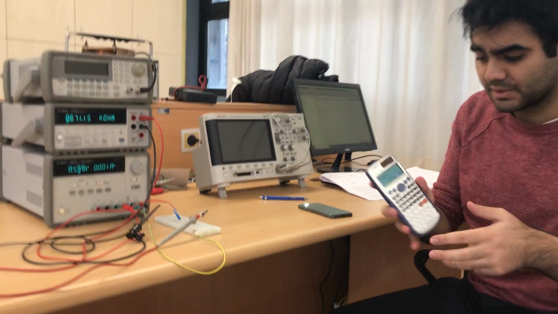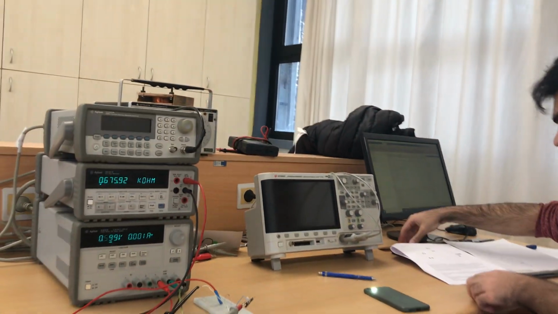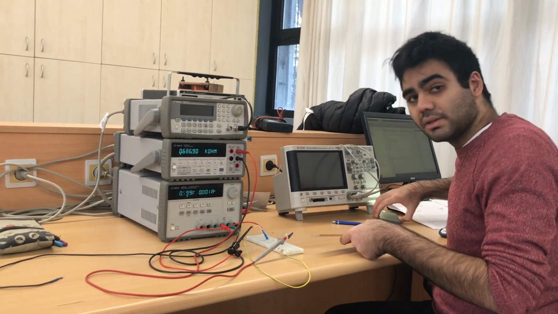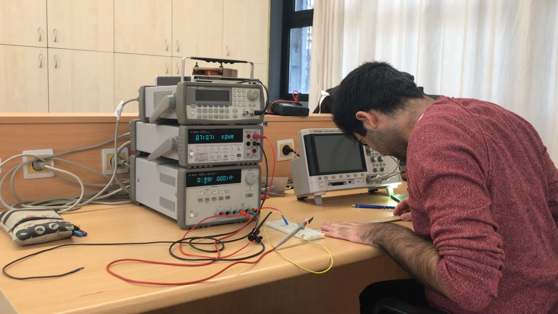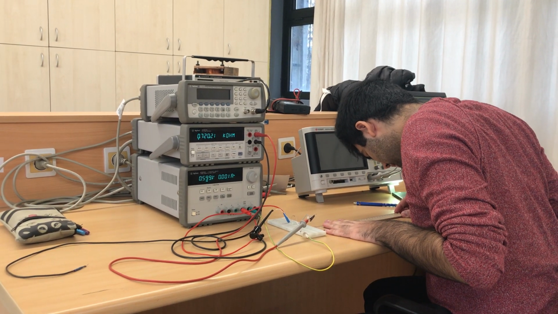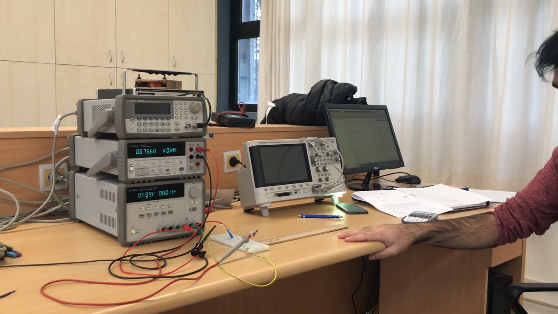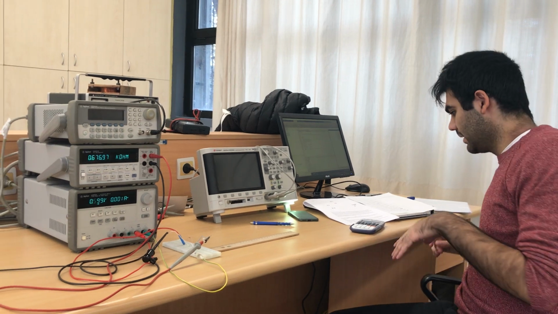So I read something like 30.7. Let me measure it with the ruler and see if they match. Are they consistent? I read it with the ruler. It's around 29 centimeters, which is very close actually.